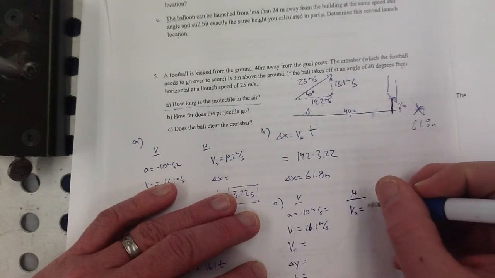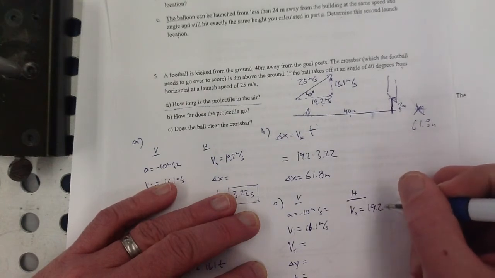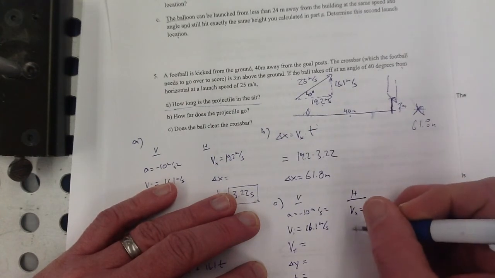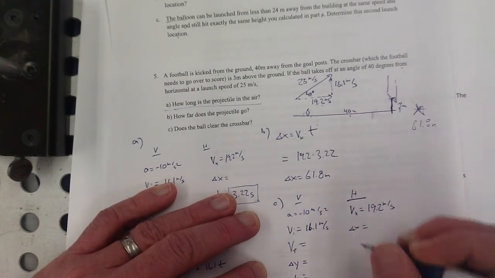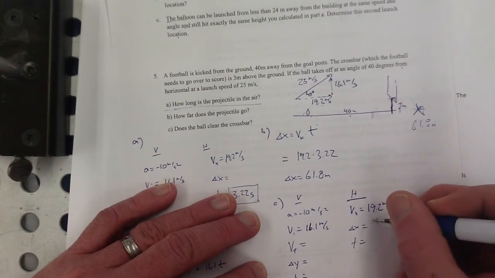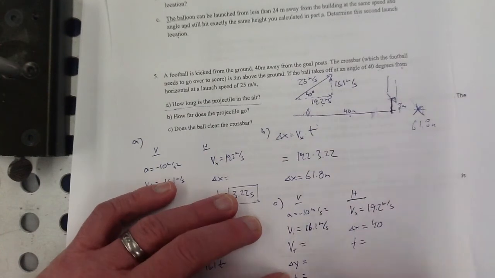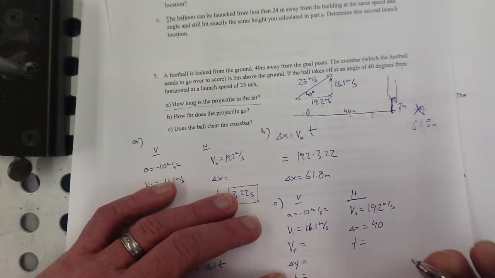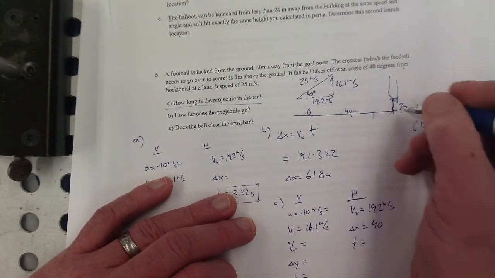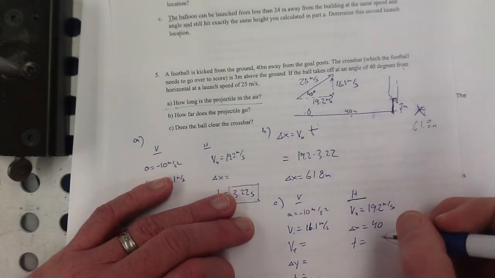The way that I think is a little bit easier to do this is to make the delta x equal to 40 and see how long it's going to take the ball to get there, and then use the time over here. I think that's a little bit easier, but you can approach it in both different ways.